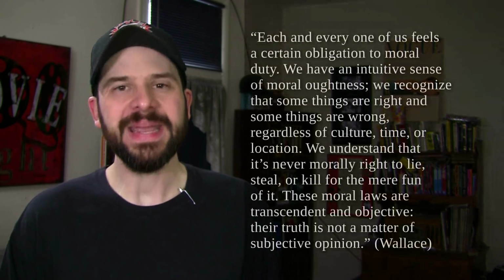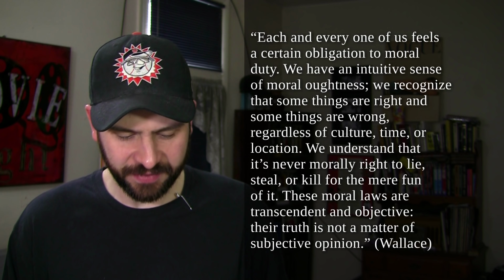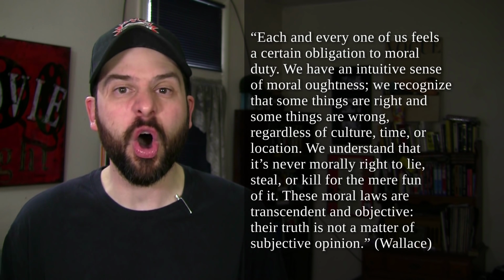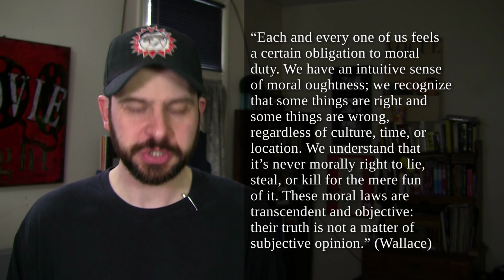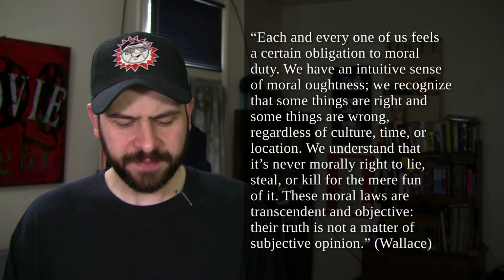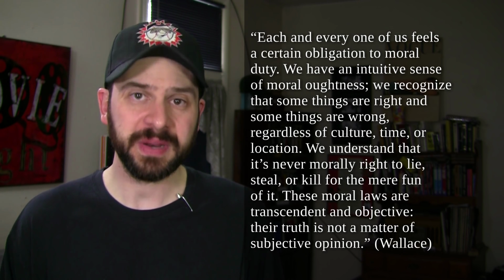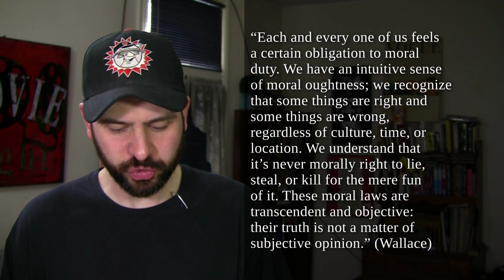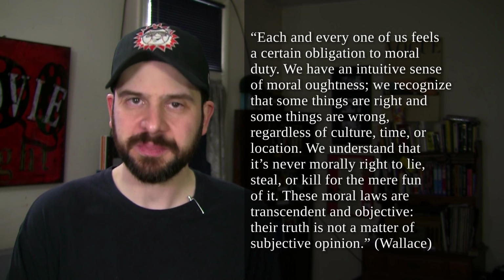Next, proving he read some apologetics before deciding to write some of his own, Wallace turns to the moral argument. Quote, "Each and every one of us feels a certain obligation to moral duty. We have an intuitive sense of moral oughtness. We recognize that some things are right and some things are wrong, regardless of culture, time, or location. We understand that it's never morally right to lie, steal, or kill for the mere fun of it. These moral laws are transcendent and objective. Their truth is not a matter of subjective opinion."